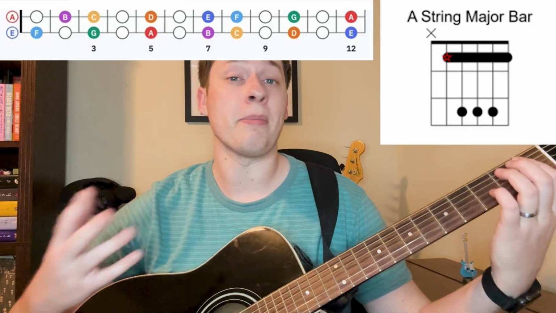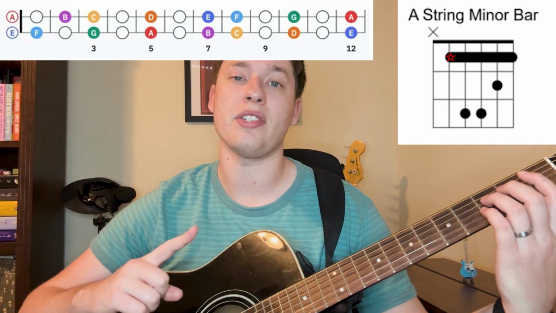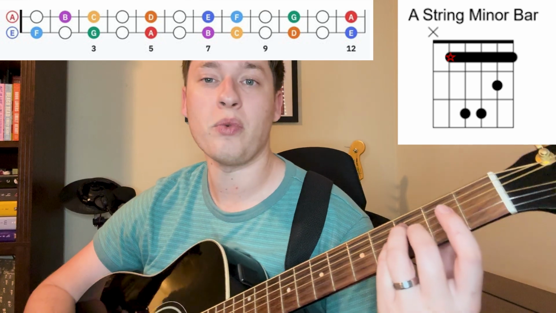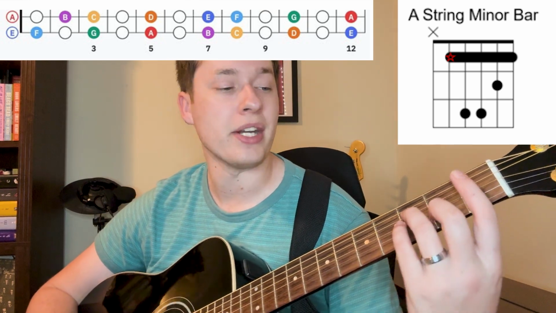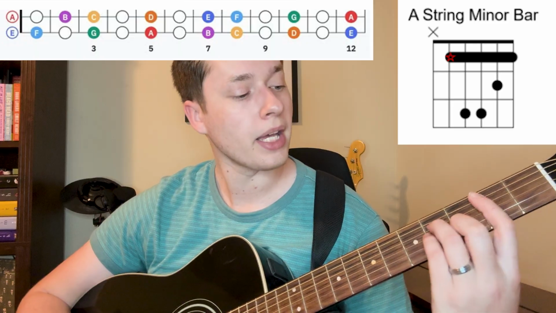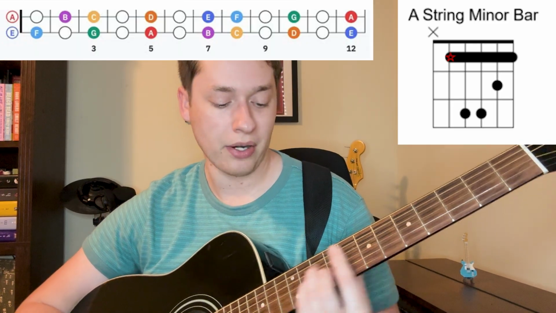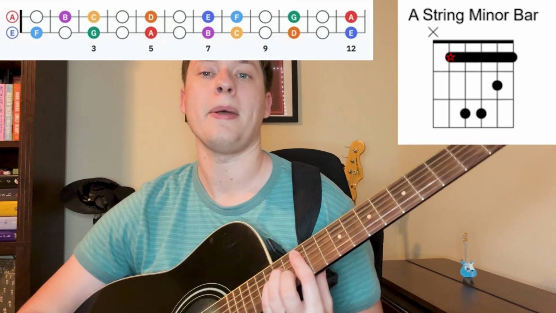We can do the same with a minor chord on the A string as well. Here's how that minor chord shape changes. You can see those 2 there. We're sliding 1 finger over to make that A minor shape on A sharp, on B, on C, D, and all the way up to A minor.